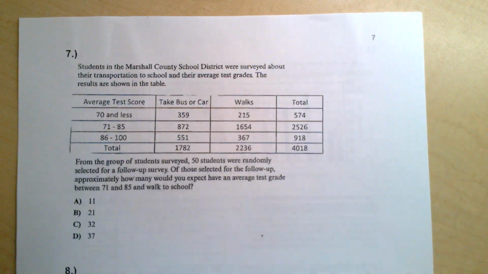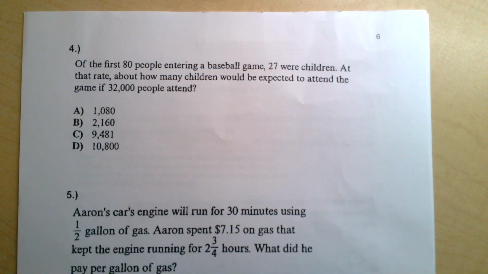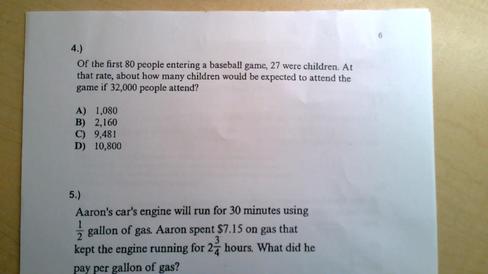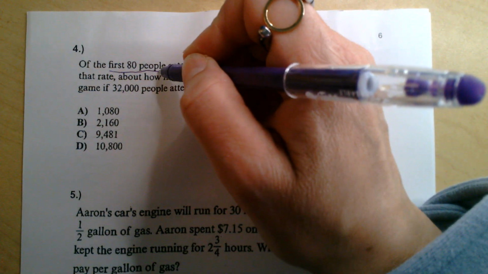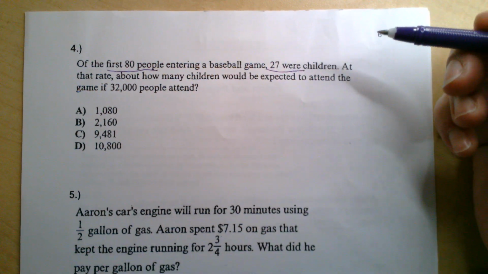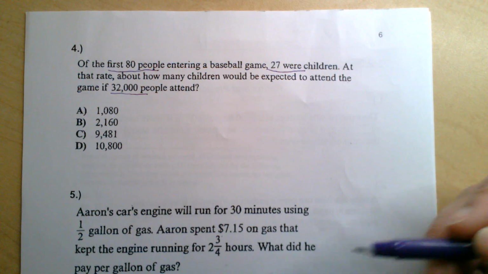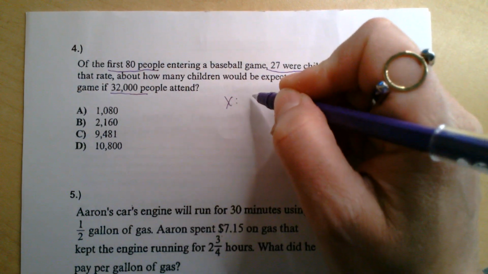Okay, let's go to number 4. Number 4, of the first 80 people entering a baseball game, 27 were children. At that rate, how many children would be expected to attend the game if 32,000 people attended? So right now we have first 80, so that's our total. And part of that are 27 children. We have another total, so let's say that 32,000 people show up. We want to know how many children.